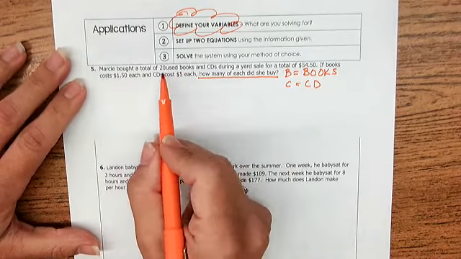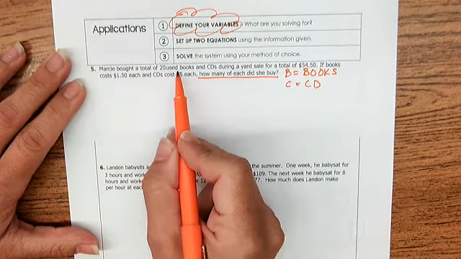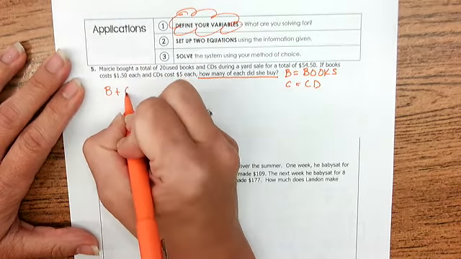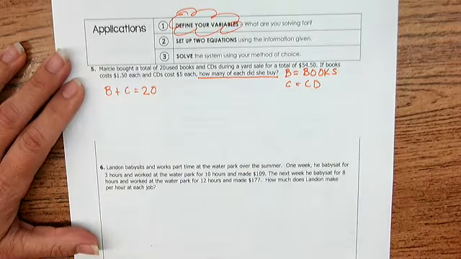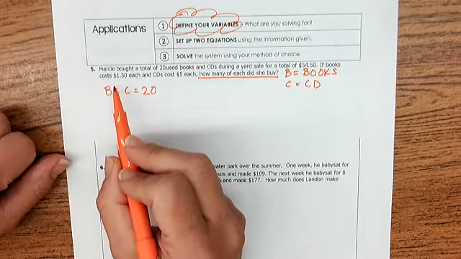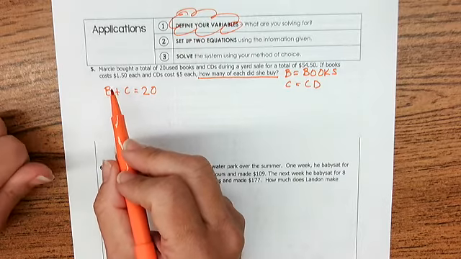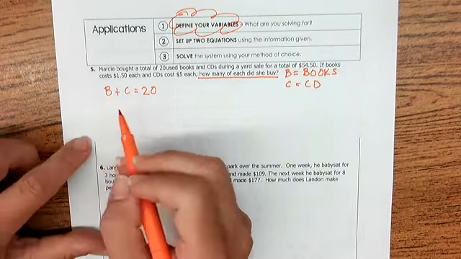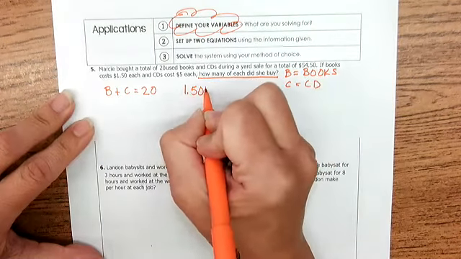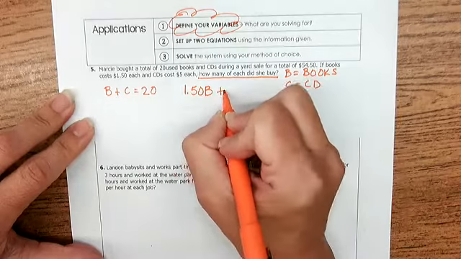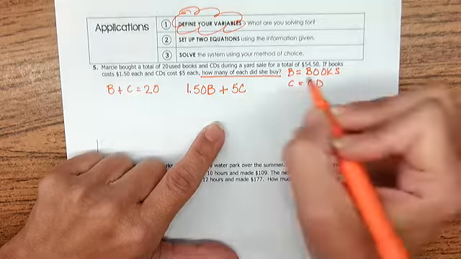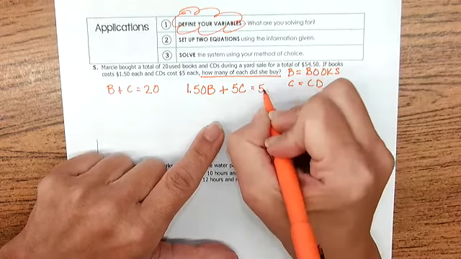She bought a total of 20 used books and CDs. Books, B. CDs, C. B plus C is 20. Books cost $1.50. One book, $1.50. 2 books, $3. 10 books, $15. How do you get that? You multiply. So $1.50 for each book plus $5 for each CD is equal to $54.50.